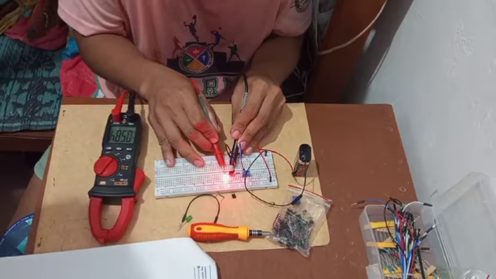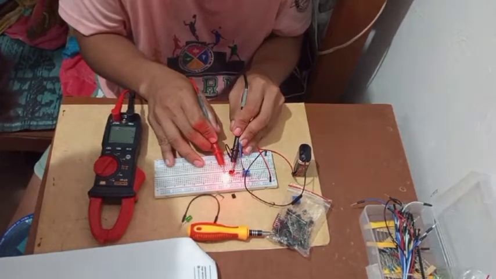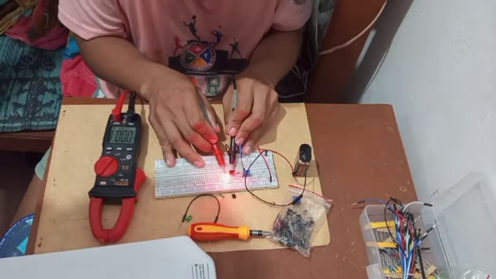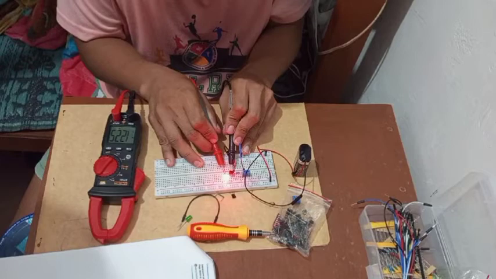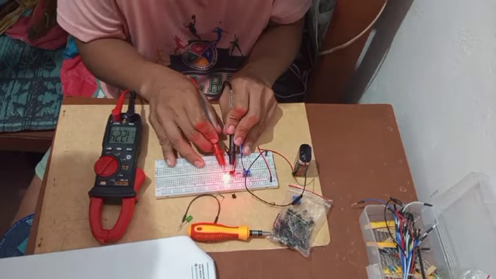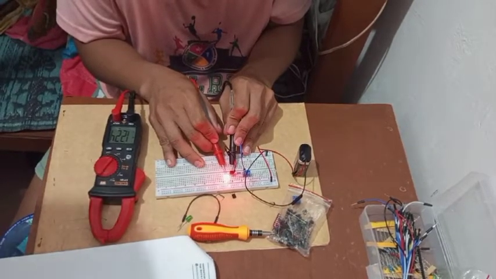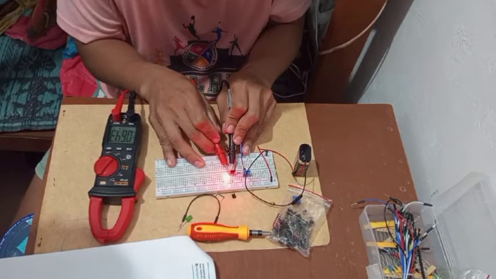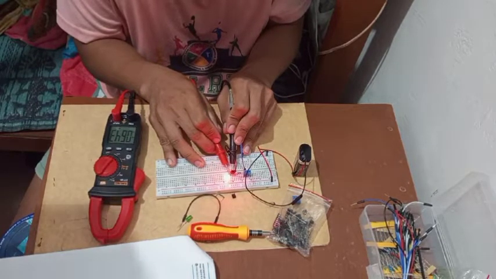We get 0.58. And then the voltage drop in collector and emitter, we get 1.22. And then the voltage drop in base and emitter, we get 6.64.